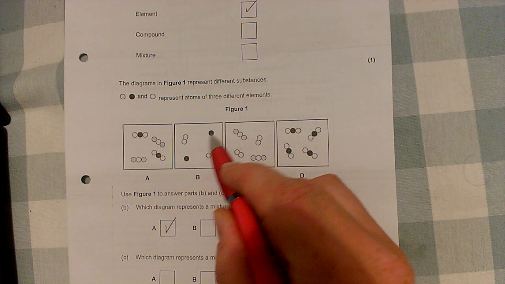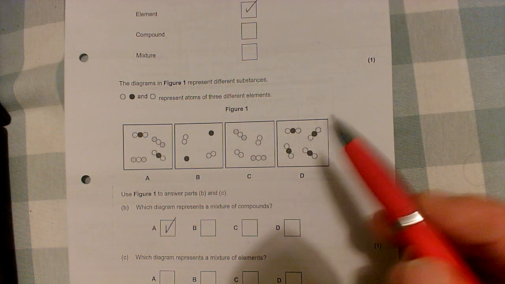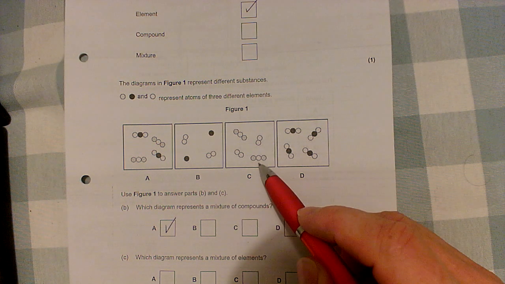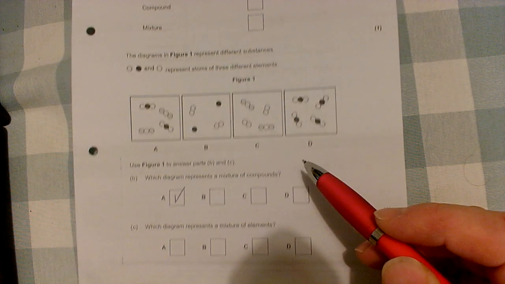This one is a mixture of elements because this is an element. Even though there's two of them joined together, it's the same thing twice. So that's an element and this is an element. This is an element and a mixture combined, and this is a pure compound. So that one was A.